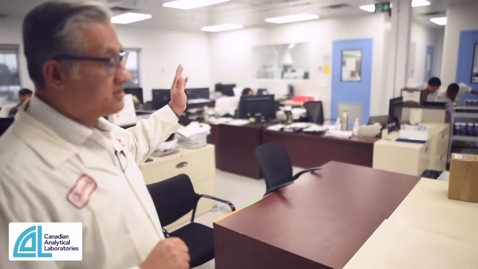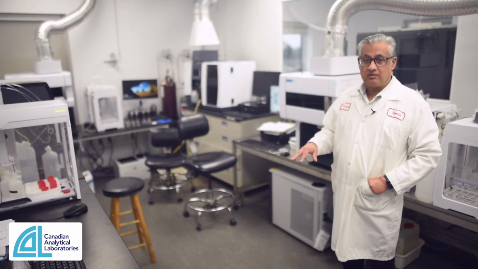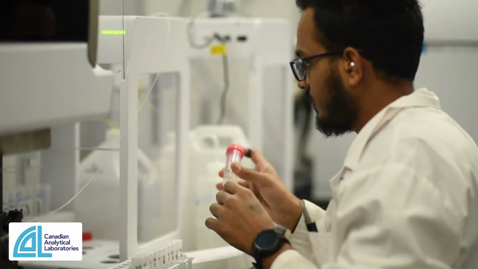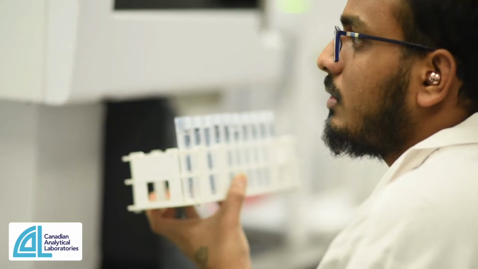Once everything is entered here, the work is distributed amongst all the different technologies. As you pan around throughout the laboratory, you can see all the technologies are divided into individual rooms with individual HVAC. So this is our mineral lab in here, and what we do in here is we quantitate macro, micro, and trace minerals, and also contaminants.